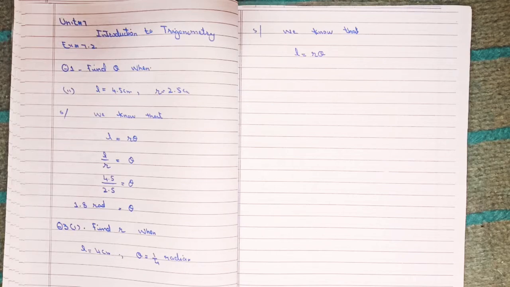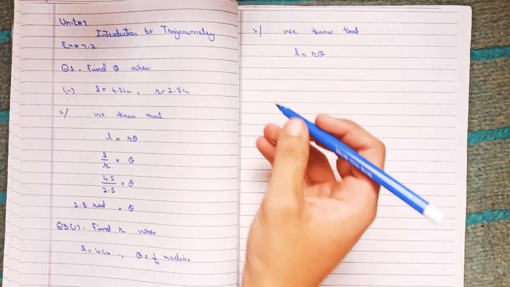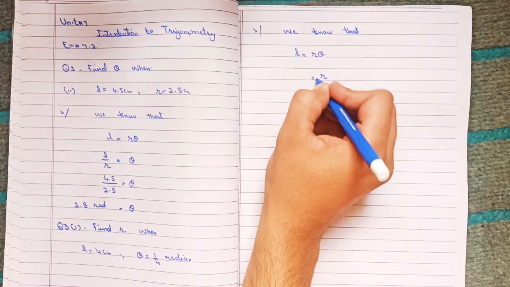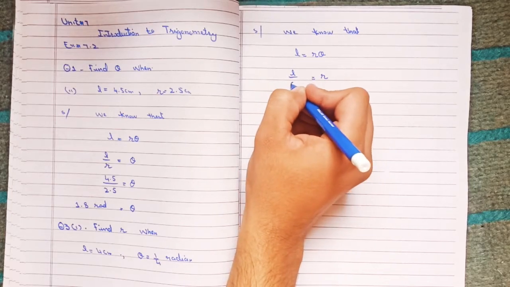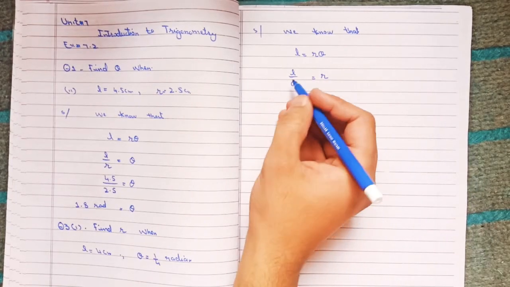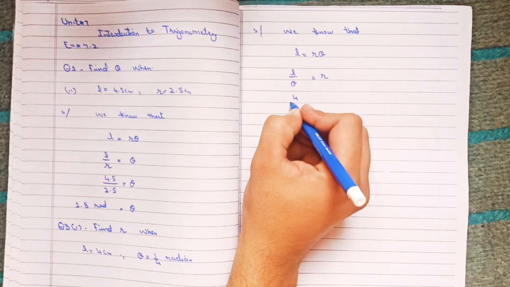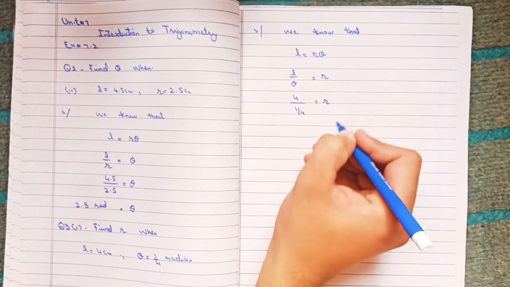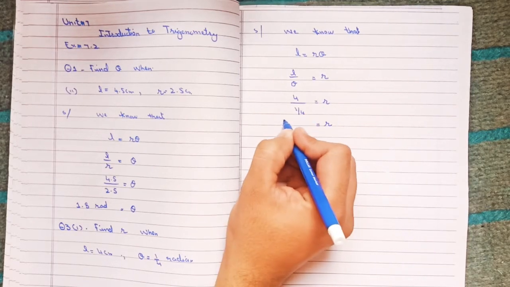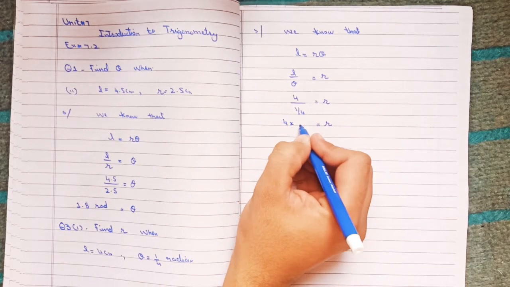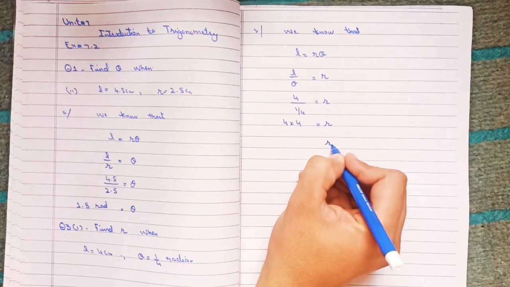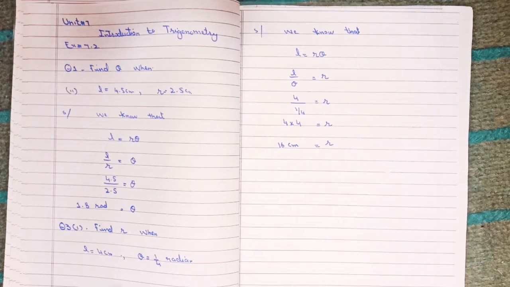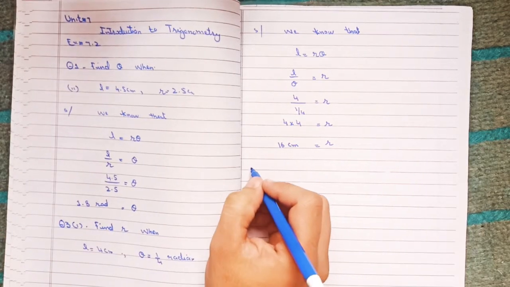We have to find R equals L over theta. Putting the value of L and theta, L equals 4, theta equals 1 by 4, and this 1 by 4 becomes 4 into 4, it is 16 centimeter. Question number 5, very simple part.